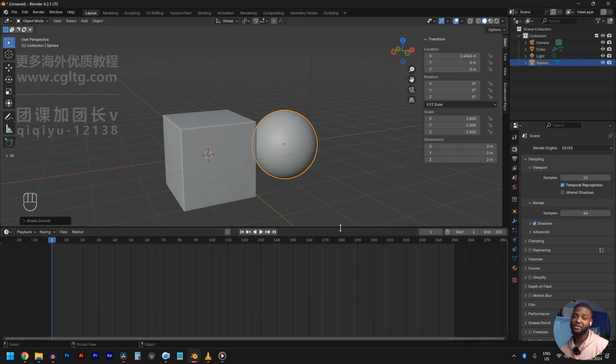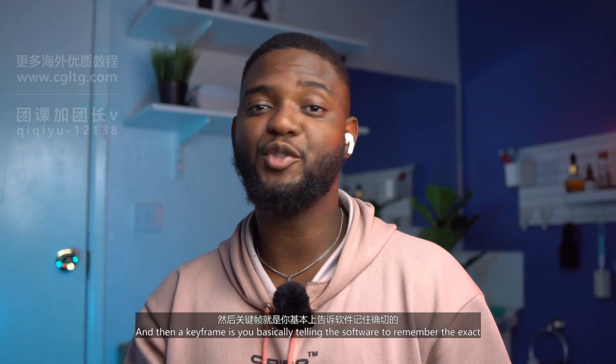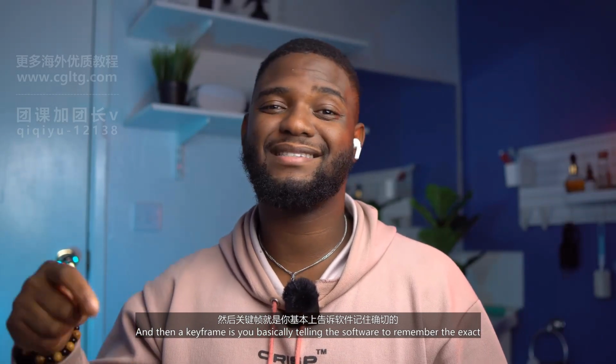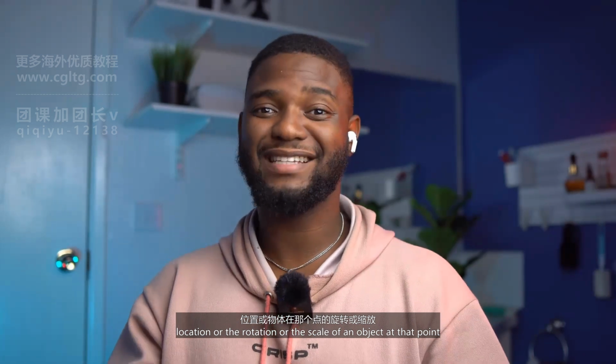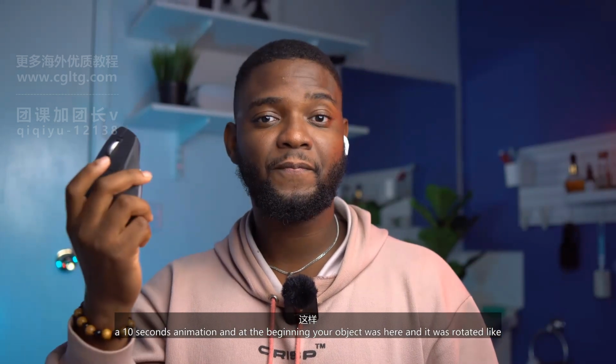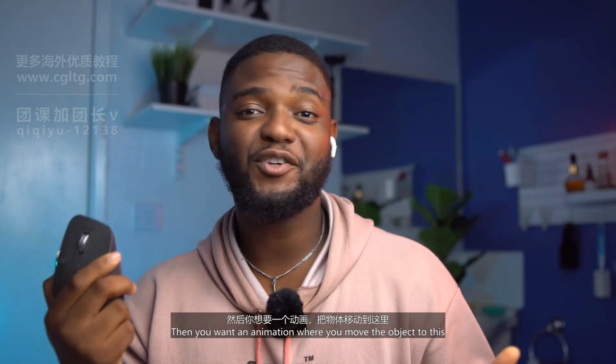Now to create an animation, which is basically to create movement, you need something called keyframes. A keyframe is you basically telling the software to remember the exact location, rotation, or scale of an object at that point. So for example, you have a 10 seconds animation and at the beginning, your object was here and it was rotated like this. So you tell Blender, remember where it is at the beginning and how it's rotated. Then you want an animation where you move the object to this side and it rotates. So it starts like this and then it ends like this.